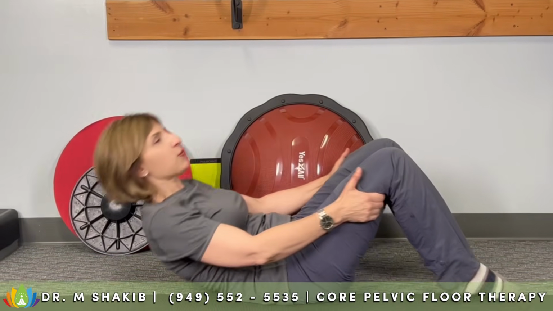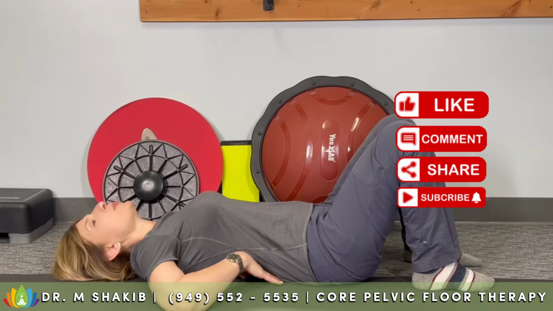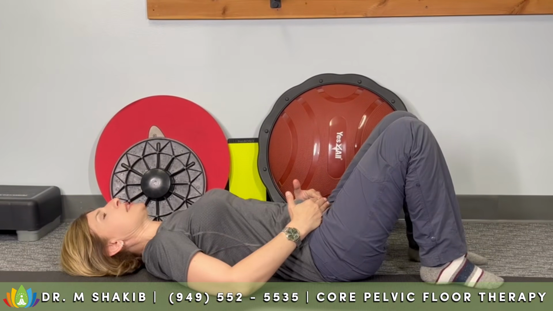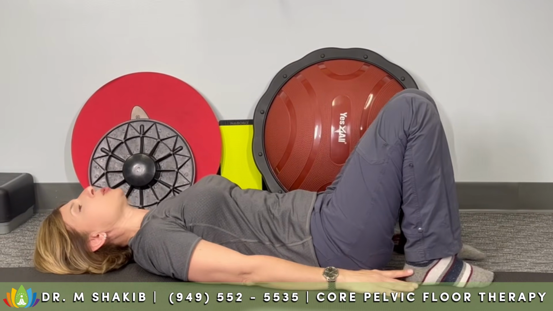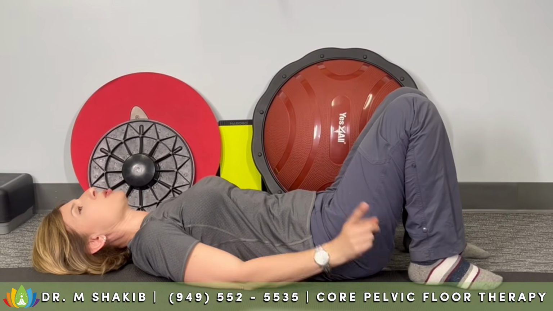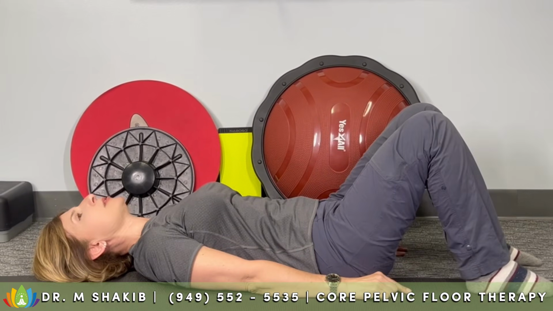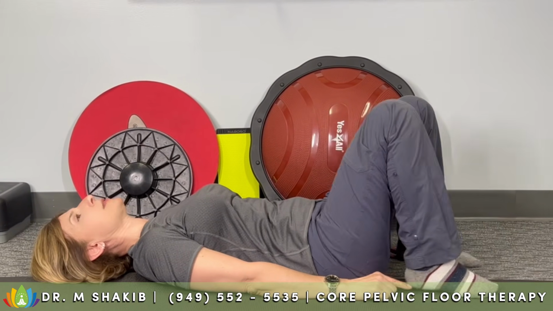Now back to the exercise. The next exercise is what I refer to as functional bridge, only this time I want to have one leg up. So let me explain. Once again, you're laying down on the floor, the small of the back is closed, your pelvis is in a neutral position. Your heel's about middle finger to index finger away from you. So you can see that my heel's not far away from my finger, it's touching my finger.